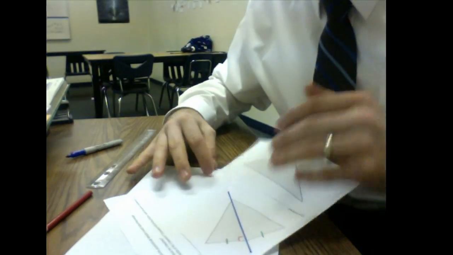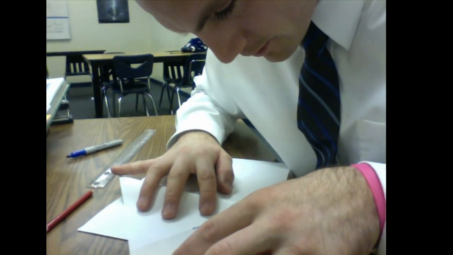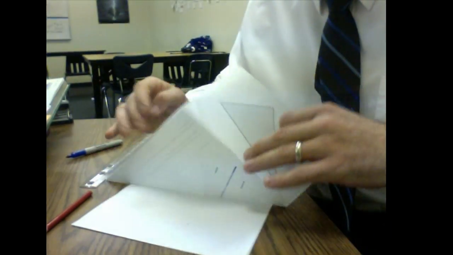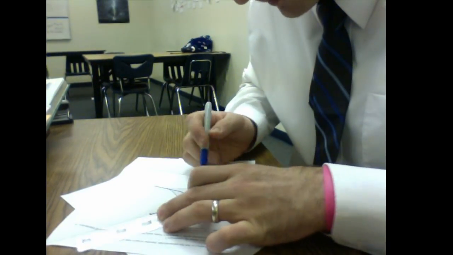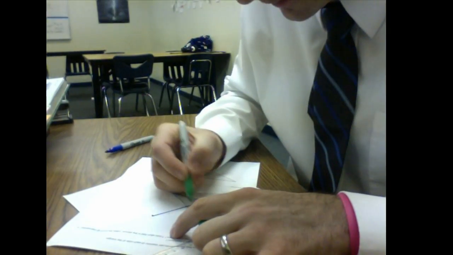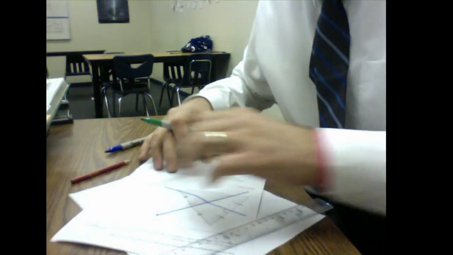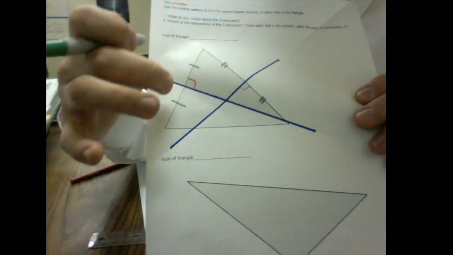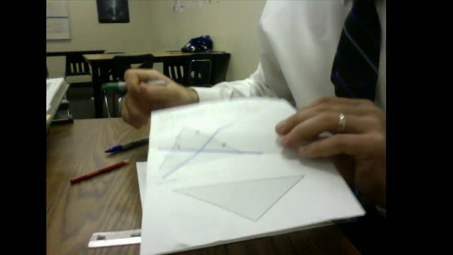I'm going to do likewise for the other two sides, making sure to match up the corners so that I cut these sides exactly in half. And I'm going to trace that bisector in blue once again. Okay, and I'm going to mark the sides accordingly, and my 90-degree angle. So now I have two of the perpendicular bisectors drawn. It bisects side number one, this other line bisects side number two, and it's perpendicular.